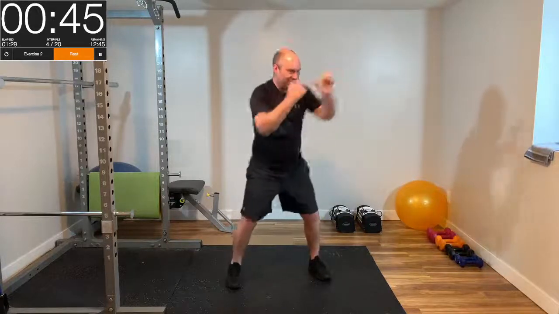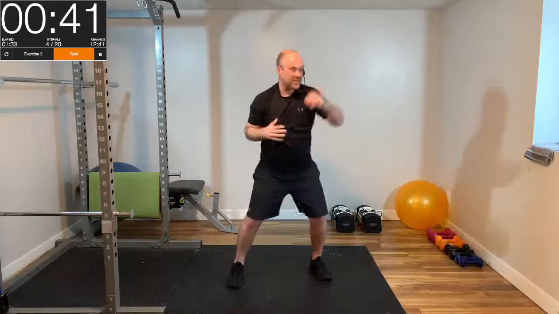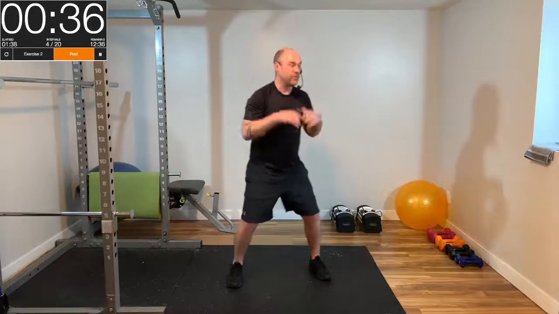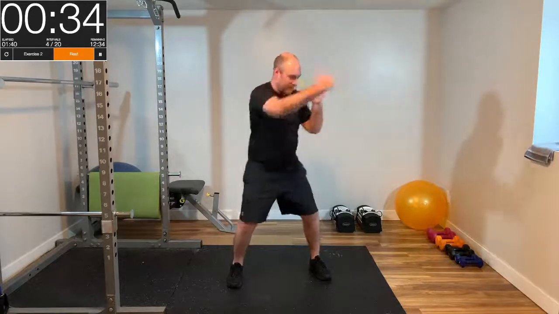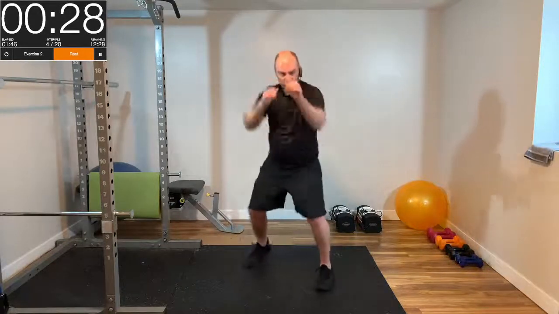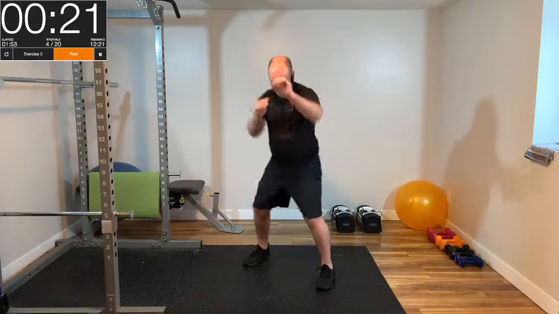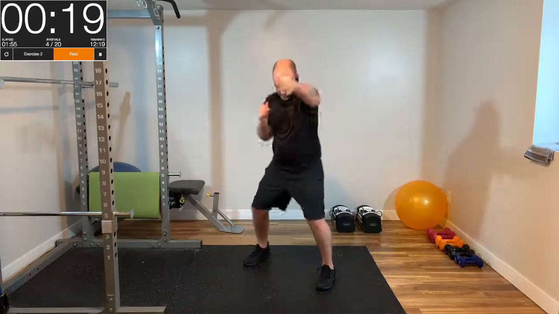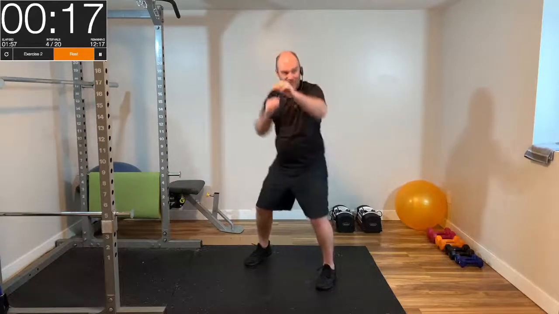If you did Anna's kickboxing class earlier, you probably learned different stances, maybe some different arm movements. But this, for us today, is just a basic speed punch right in front of us. Excellent. Breathe, move those arms. Excellent. Finish it. You keep going.